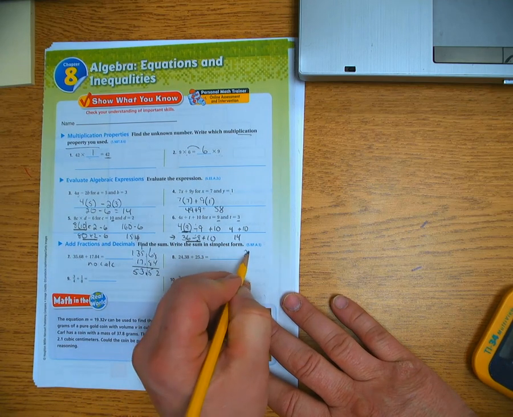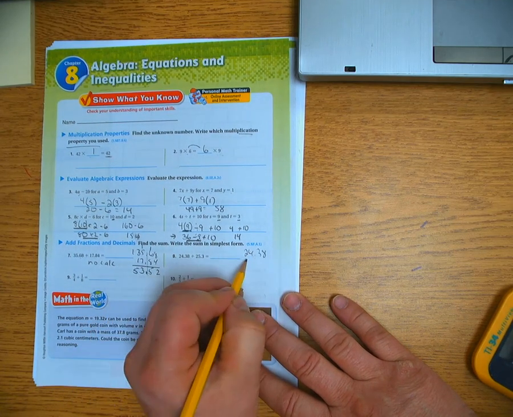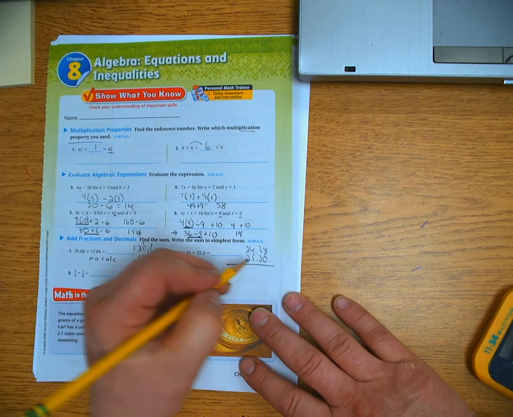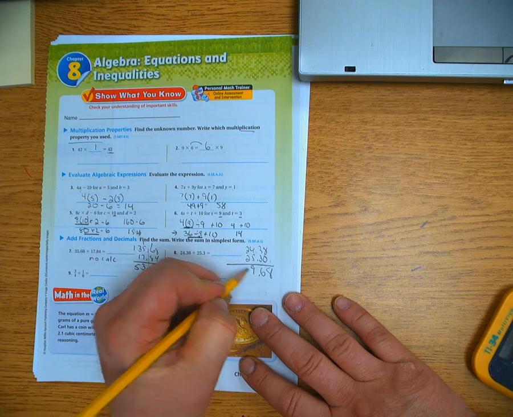Number 8, 24.38 plus 25.3. Notice I put a 0 there because there was nothing at the end. 8, 6, 9, 4.